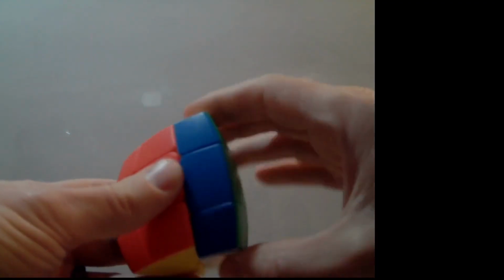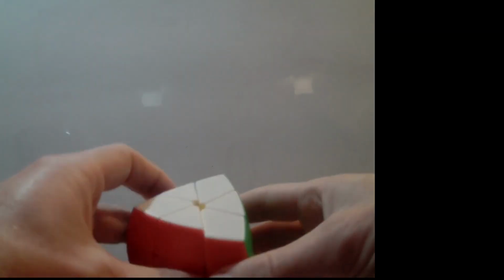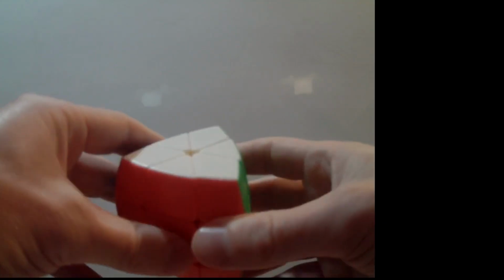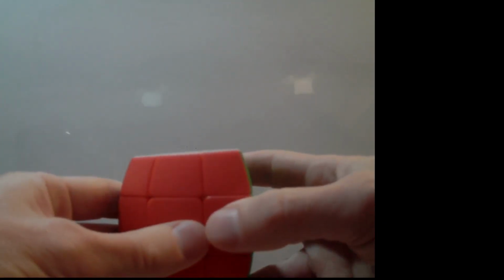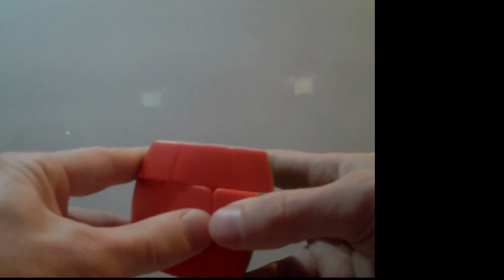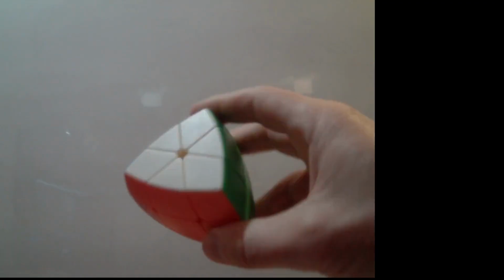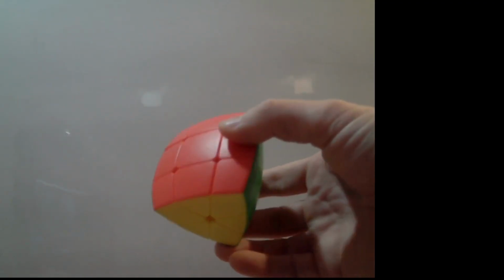And again, R2 would get you back to the same state. So there's no difference between R and R prime, and there's no R2, and there's no U2, there's just U and U prime. So that severely limits the number of possible moves compared to a Rubik's Cube.